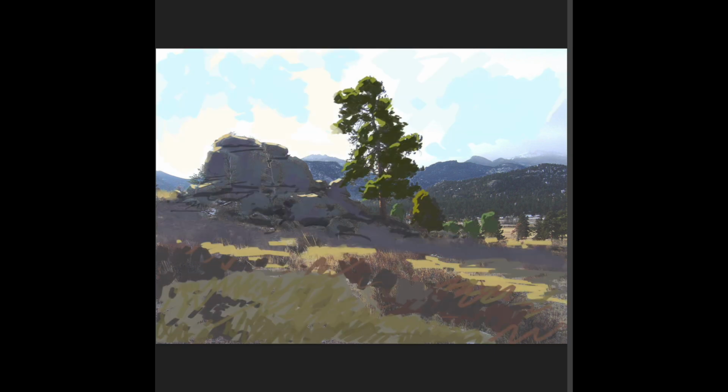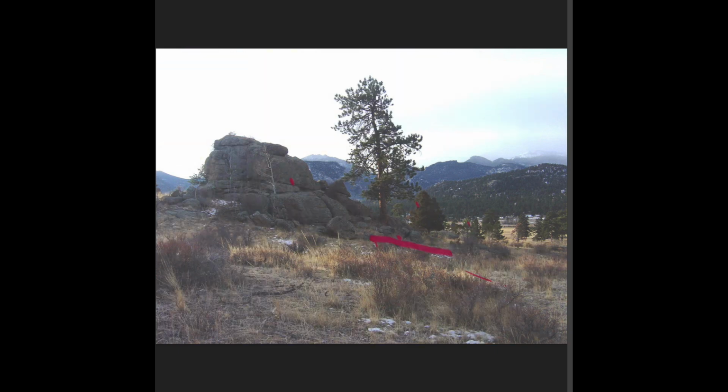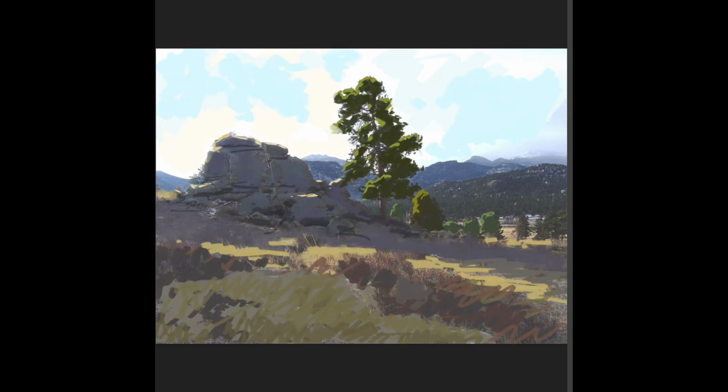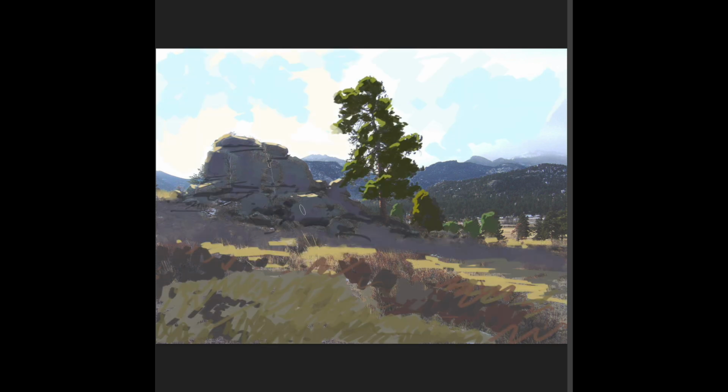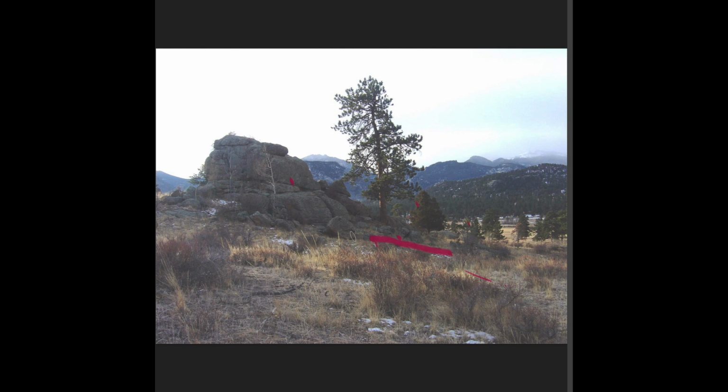That drama is created by more contrast, more temperature contrast, and value contrast. And then the sky, just breaking up the sky with more patches of blue and having the white be a pattern of clouds, which creates a lot more interest than just a blank sky in there. And detailing the rock here, adding just a little bit of detail as opposed to all the detail that comes in the photograph.